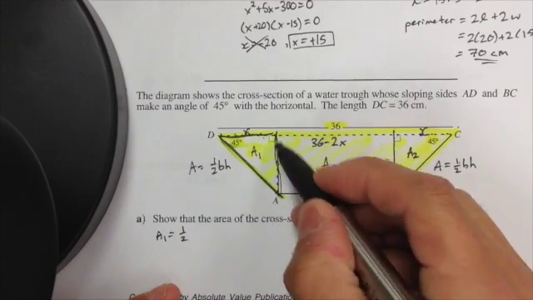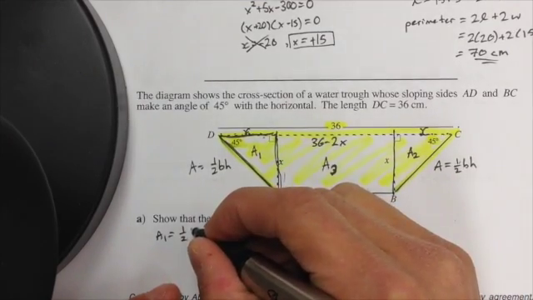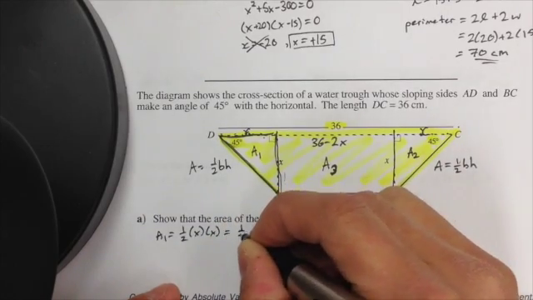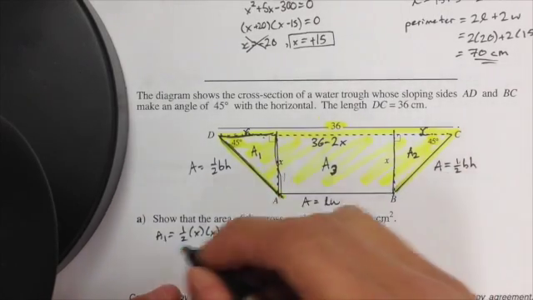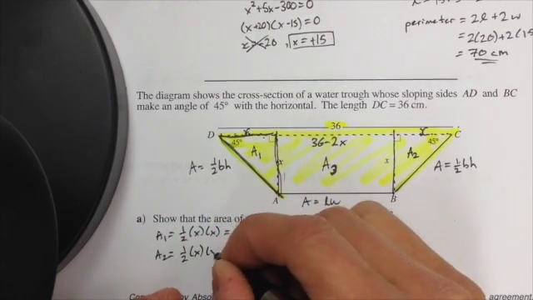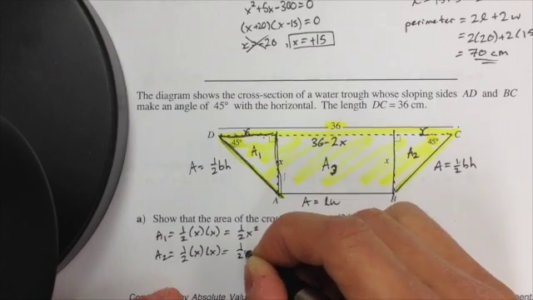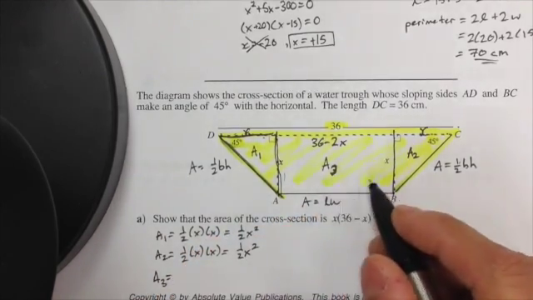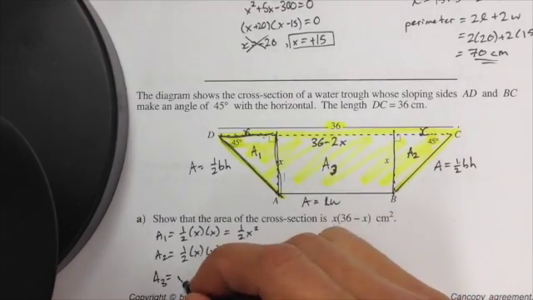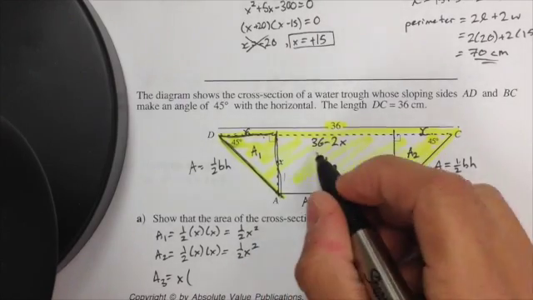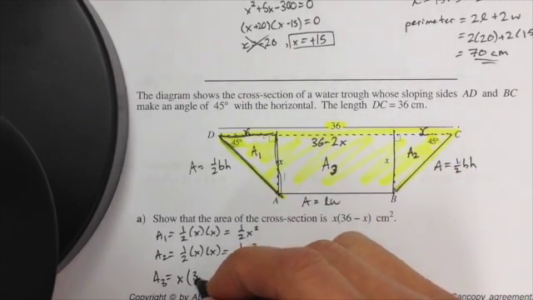My base is x and my height is x. So that's going to be 1/2 x times x, or 1/2 x squared. It's going to be the same thing for my second triangle, 1/2 x times x, or 1/2 x squared. But my third shape is going to be the length times the width. So that's going to be, my width is x times my length is going to be 36 minus 2x.